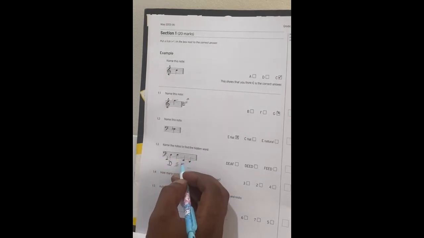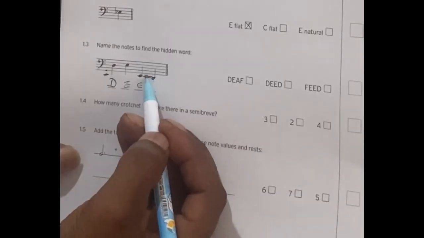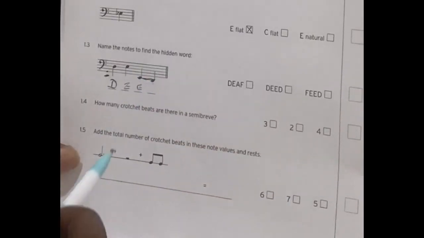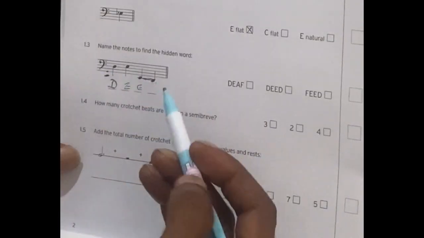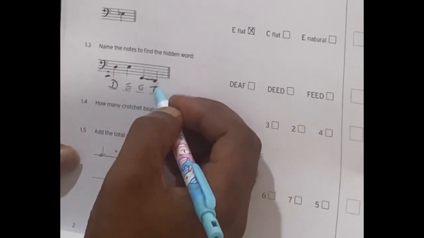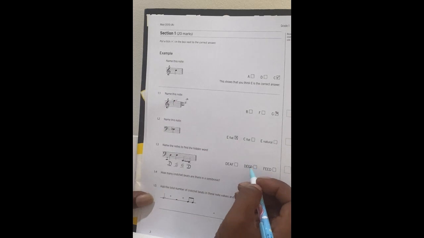That's E. And this note, even if I don't know this note, I can see that it's a space note, and I can also see that this line is the same as this line on the E. So the space under E, going backwards, would be D. The hidden word is deed, and it is actually right here, deed.